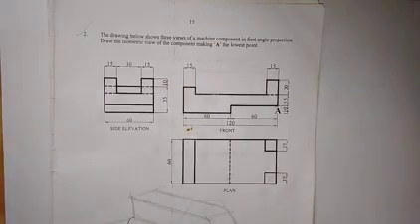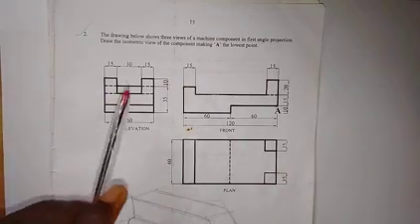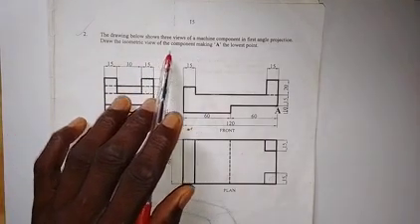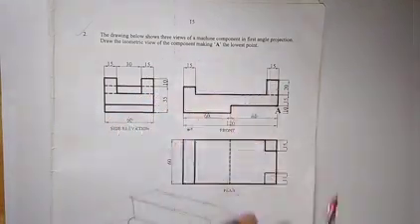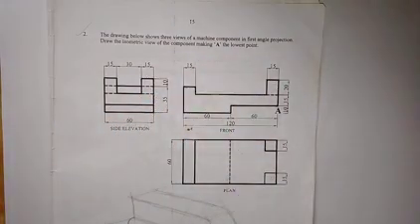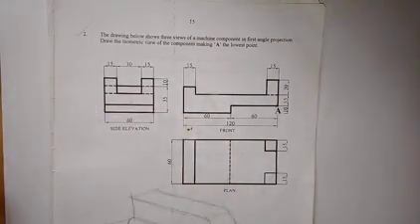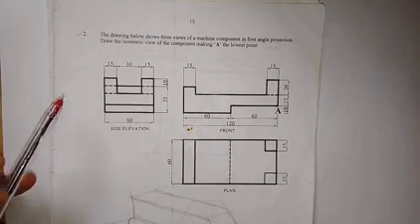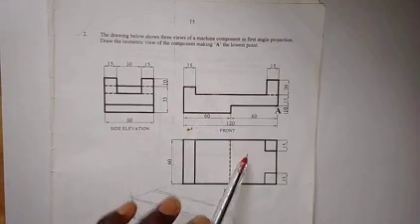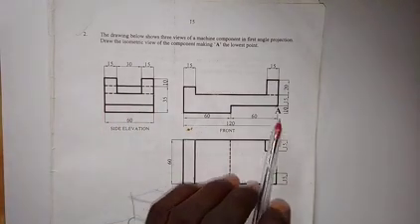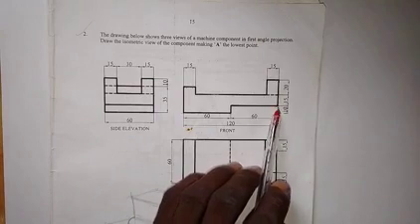As we told you, the drawing below shows three views of a machine component, a first angle projection, and we're asked to draw the isometric view of the component, making A the lowest point. So that's the question that we are given, and these views are given in first angle orthographic projection. You can see here, this is the front elevation, this is the plan, and this is the side elevation. The lowest point A is at this point here.